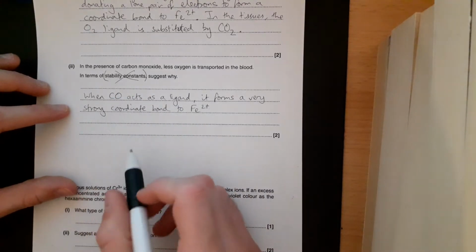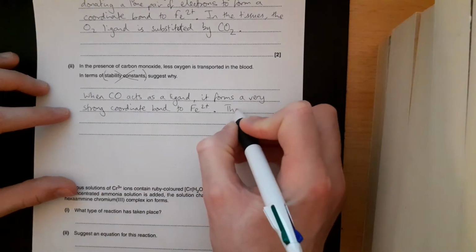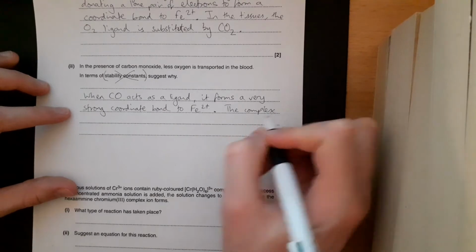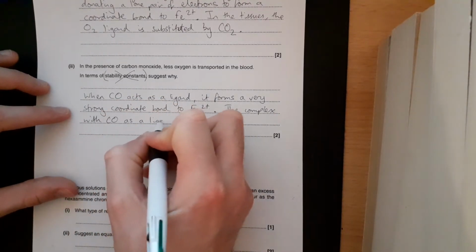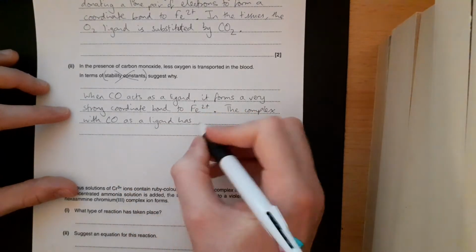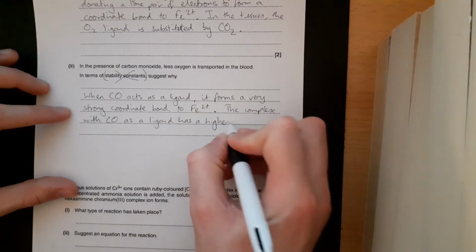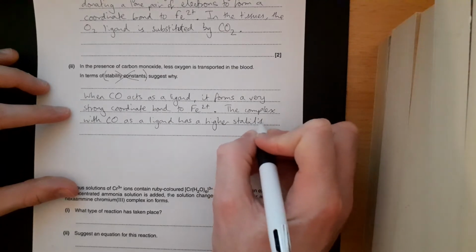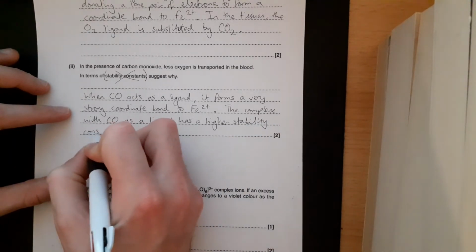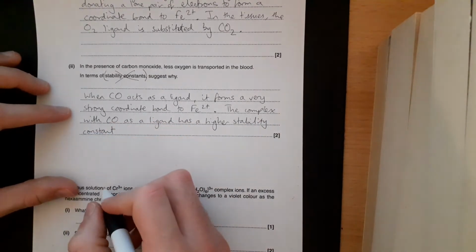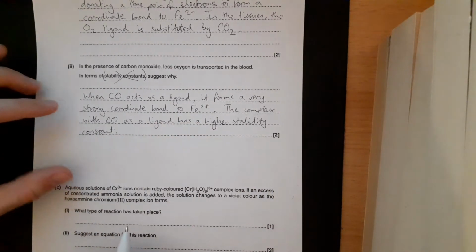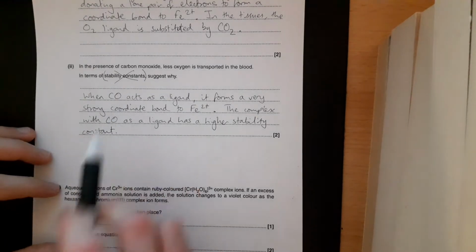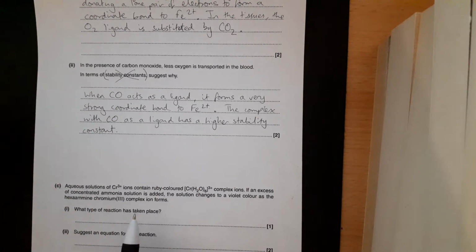This bit about stability constants, you could then just say the complex with CO as a ligand has a higher stability constant. I mean, that's all a stability constant is. It's measuring the strength, really, but you won't be asked about stability constants on your exam. So I don't need to worry about that part. But you do need to be aware of carbon monoxide forming a bond that's very strong, so it's almost irreversible.